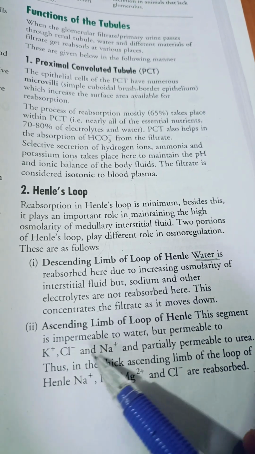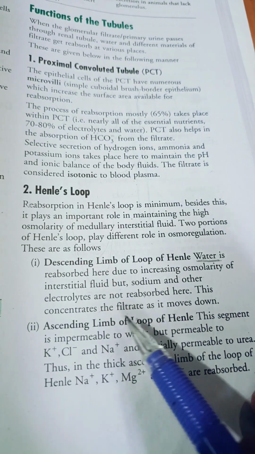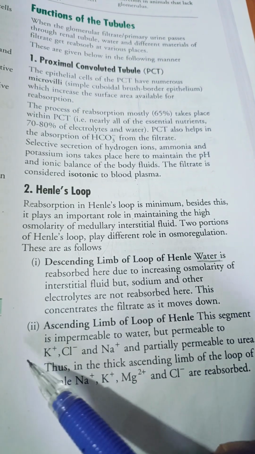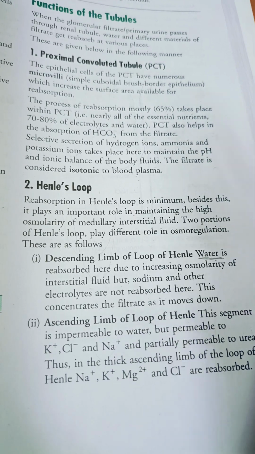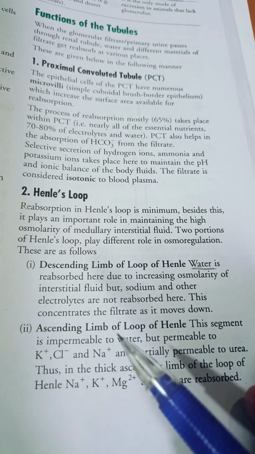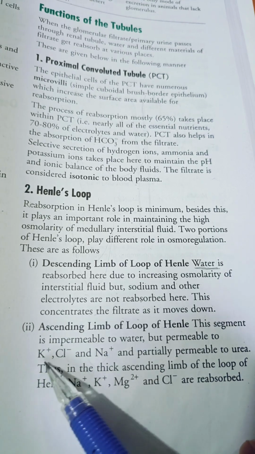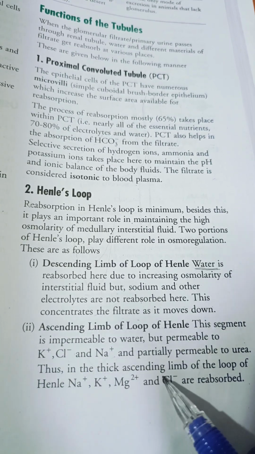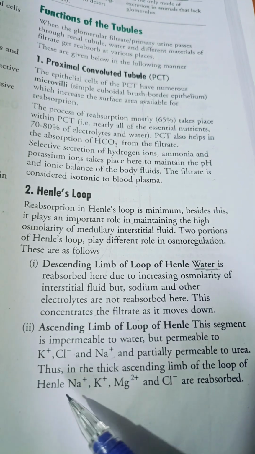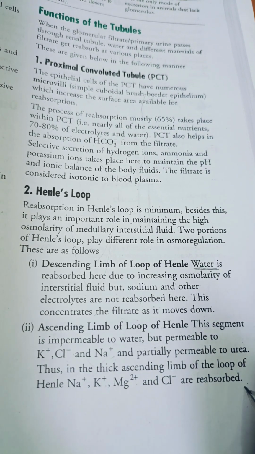This segment is impermeable to water, but permeable to potassium, chloride and sodium, and partially permeable to urea. That is, water cannot pass, but potassium, chloride and sodium can pass. Thus, in the thick ascending limb of loop of Henle, sodium, potassium, magnesium, chloride are reabsorbed.